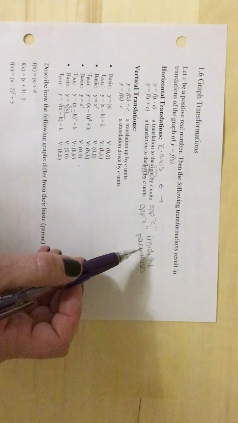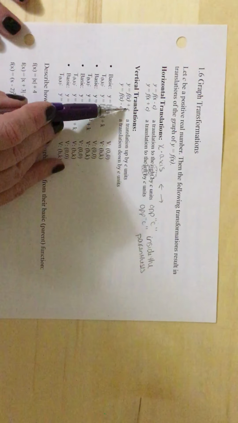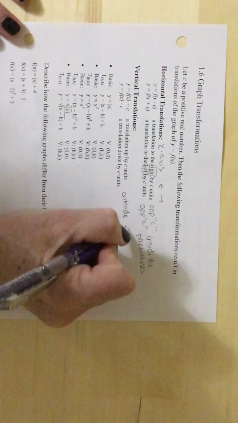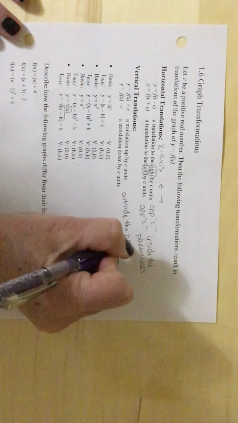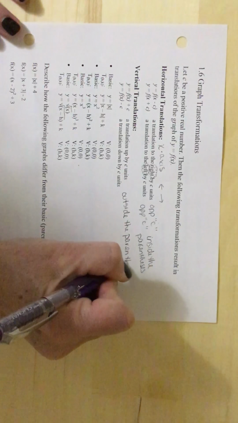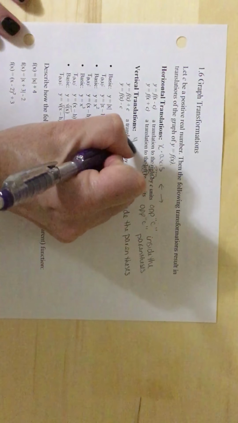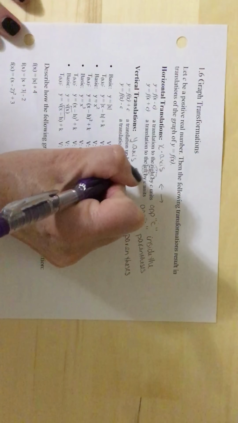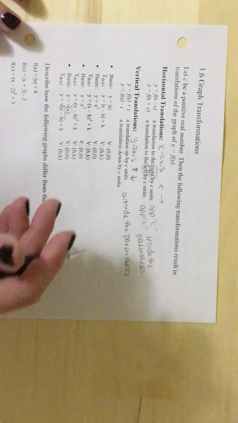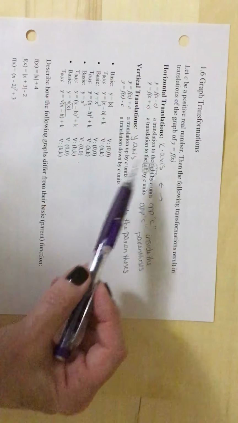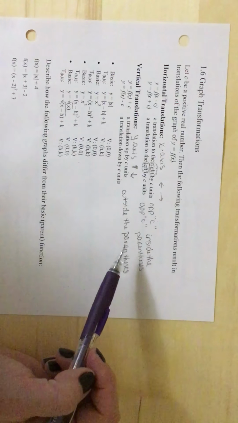A vertical translation, on the other hand, takes place outside the function. And I'll say outside the parentheses, and again, I'm using the word parentheses as a generic term for being outside the function. It is along the y-axis, which means this is going to be moving up or down. It's going to go up or down on the graph, and therefore we call that the y-axis, moving up and down. And this is outside the parentheses.